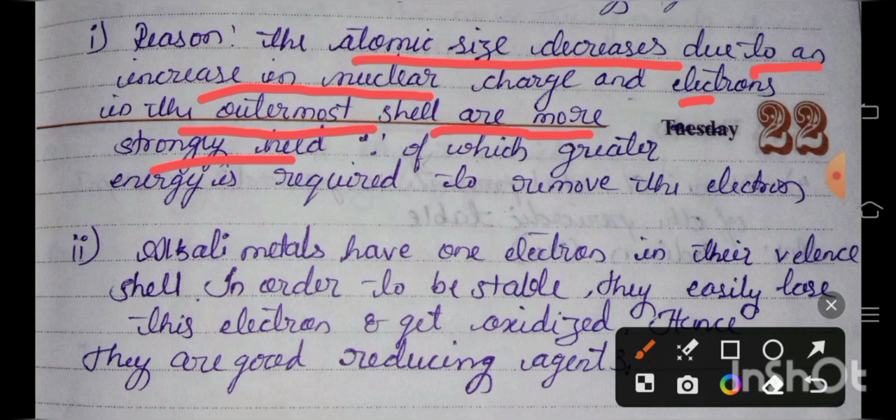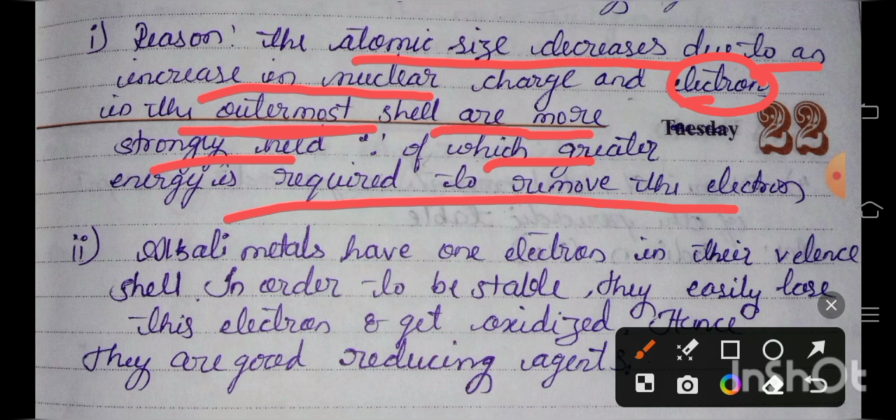Because of that, greater energy is required to remove the electrons. The electrons in the outermost shell are strongly held by the nuclear charge, so greater energy is required to remove them. That's why IP increases from left to right.